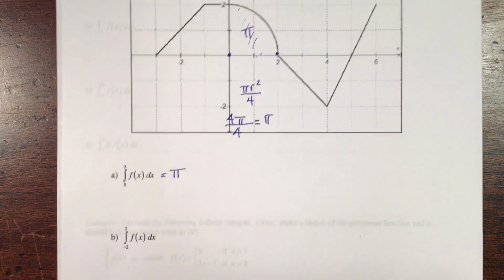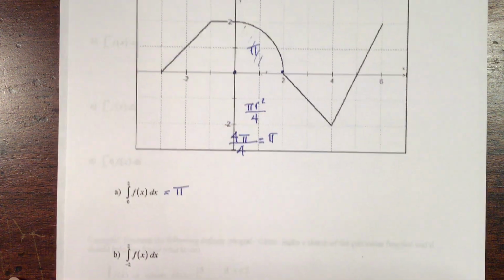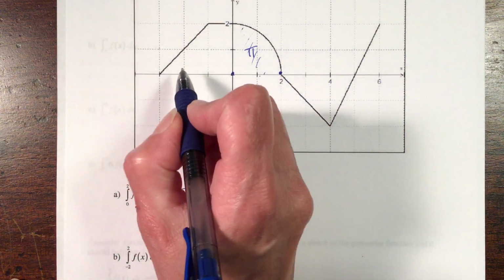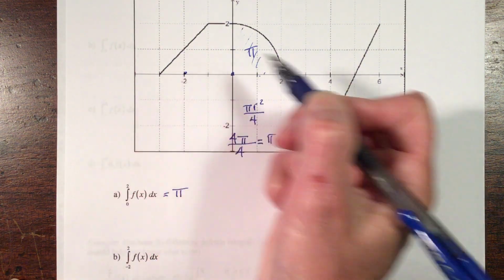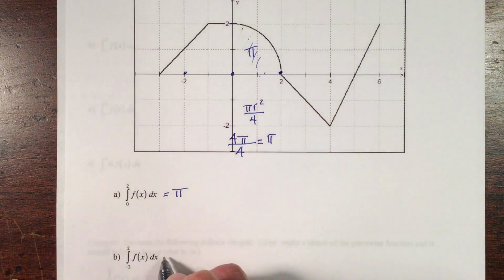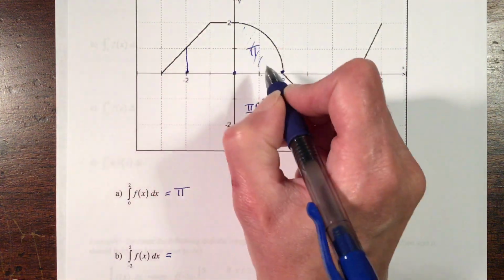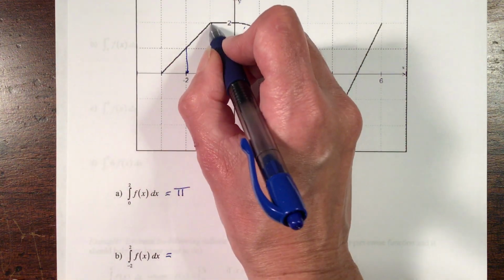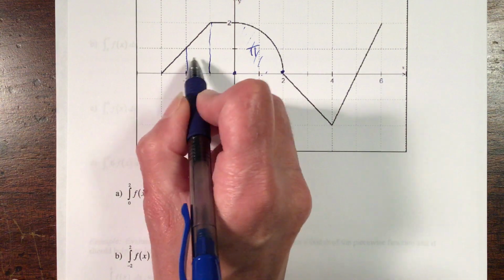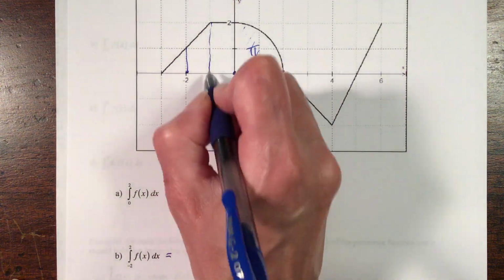In my next example, part B, I want to evaluate the integral from -2 to 2 of f of x. Okay. So now when I go up to my picture, I'm going from -2 along the x-axis to 2. So if we were going to break this up, let's talk about what's going on here. -2 to 2. I actually have a trapezoid, a rectangle, and a quarter of a circle.